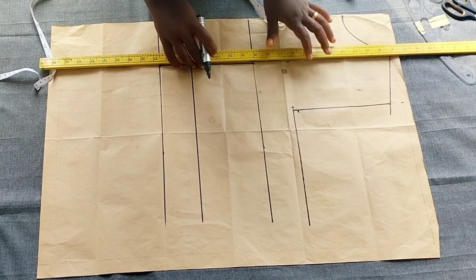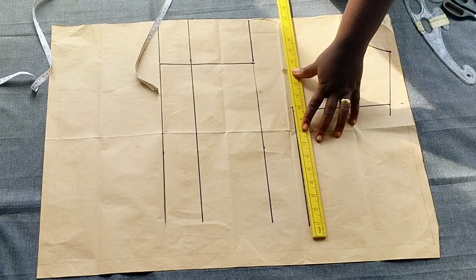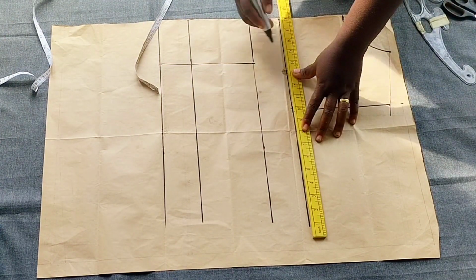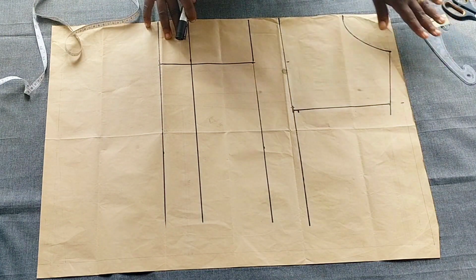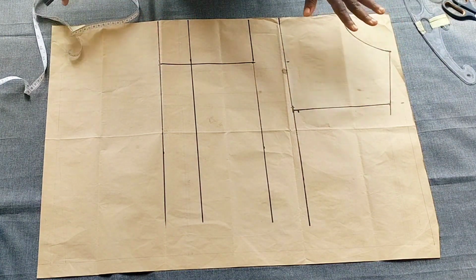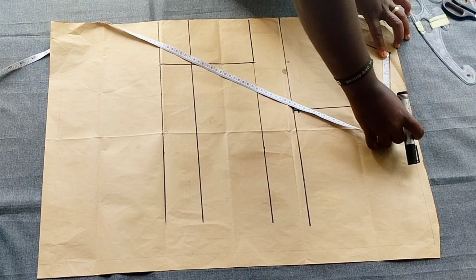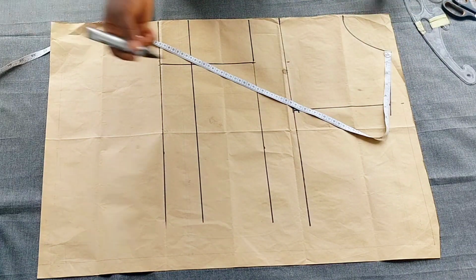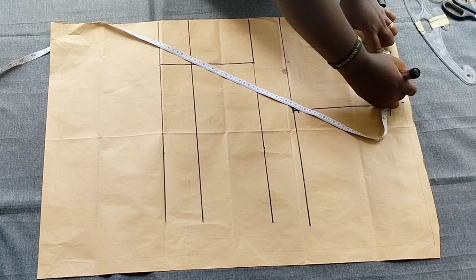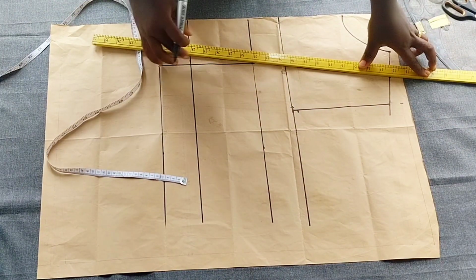So I'm going to be extending this chest line down this way. It's going to guide us as we move along. Okay, so this is what we have for now. The next thing I want to do is to mark or get the midpoint of my shoulder slope. All right, so what you just need to do is measure this, and for this we have 4.5 inches, so divided by 2 is going to give us 2.25. All right, so at this point we want to join this line to the bust point right here.